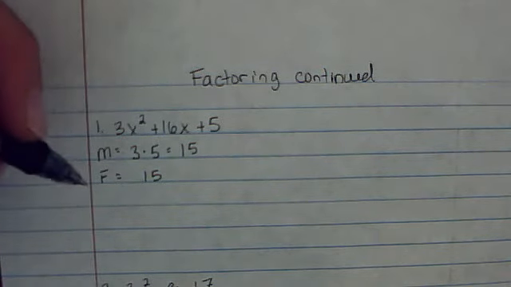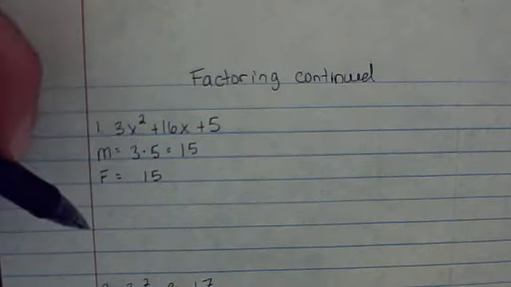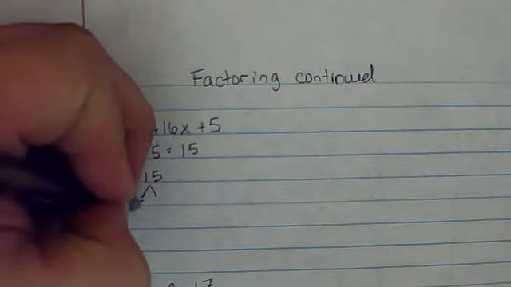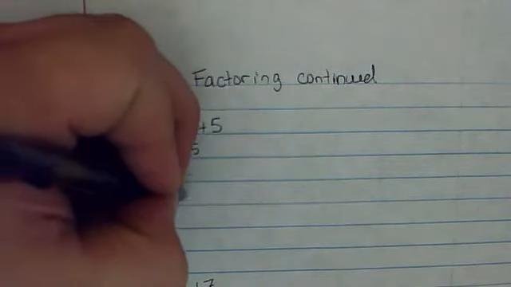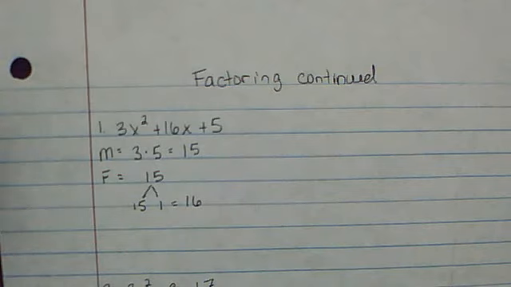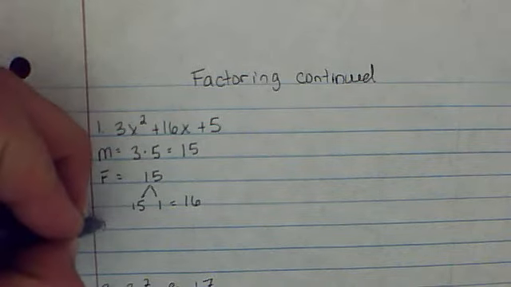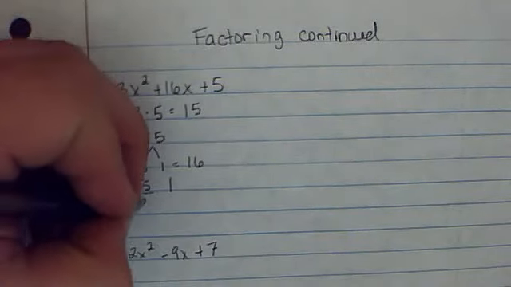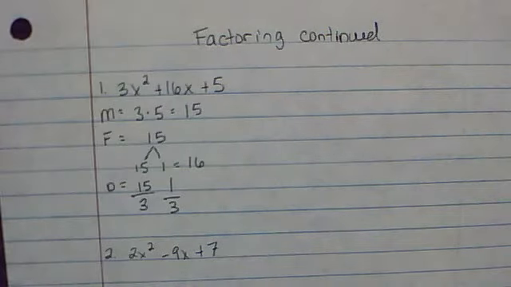So we know that 15 can be the product of 5 and 3 and of 15 and 1. And 15 and 1 add together to make 16, which is our value for B. So we're going to be using 15 and 1 as our factors. Now what we're going to do is take each one of those numbers, the 15 and the 1, and divide them by the A value, in this case, which is 3.